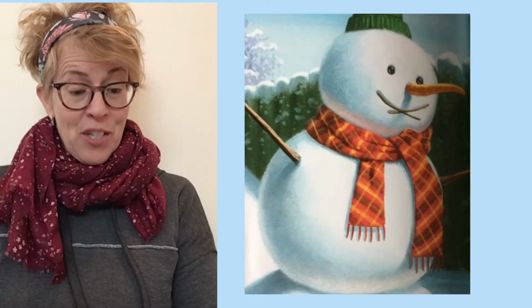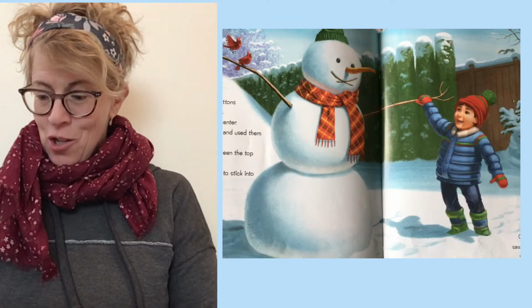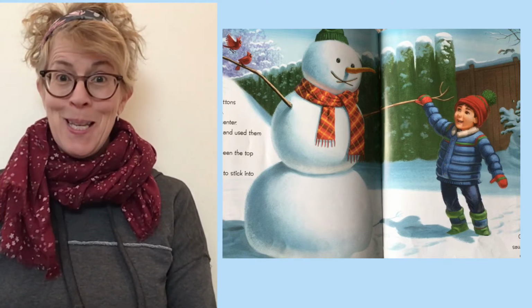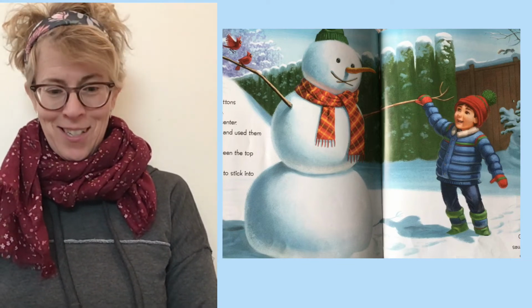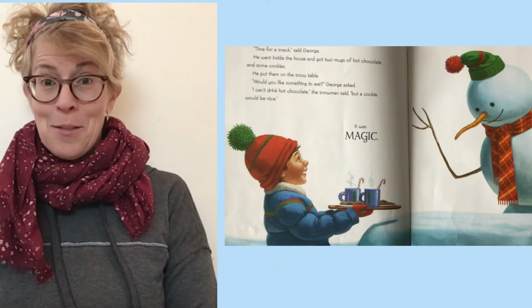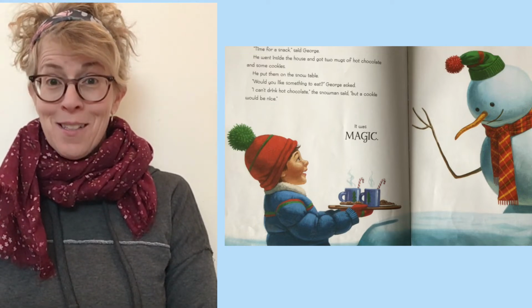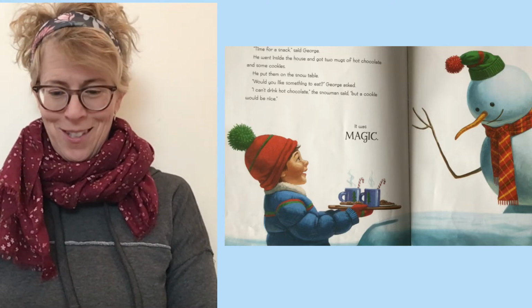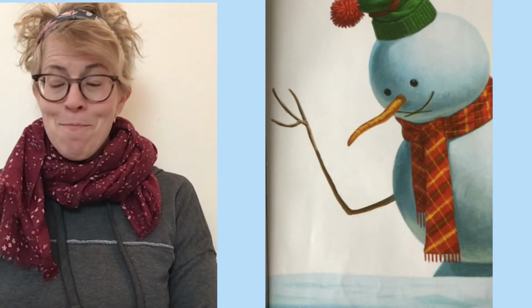And he found 2 branches to stick into the sides of the middle ball. It was a perfect snowman. George turned his head. He thought he saw the snowman smiling at him. Could it be? Time for a snack, said George. He went inside the house and got 2 mugs of hot chocolate and some cookies. He put them on his snow table. Would you like something to eat? George asked. I can't drink hot chocolate, the snowman said, but a cookie would be nice. It was magic.